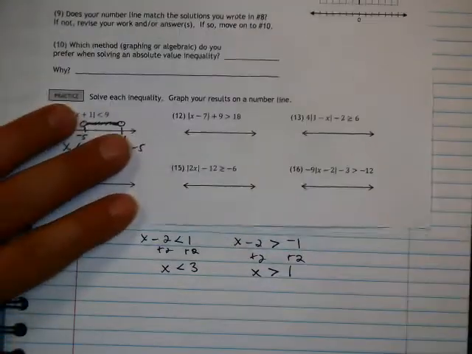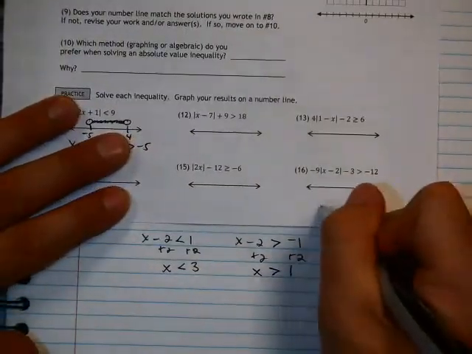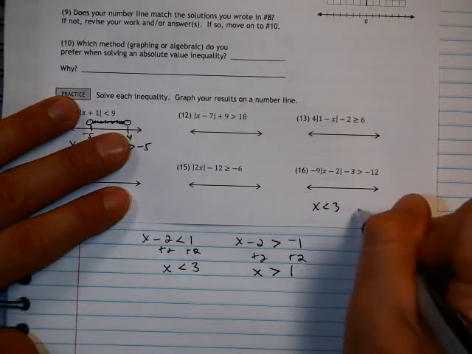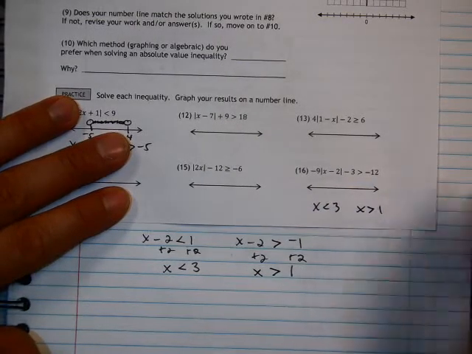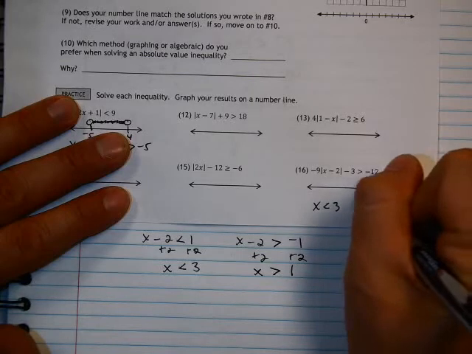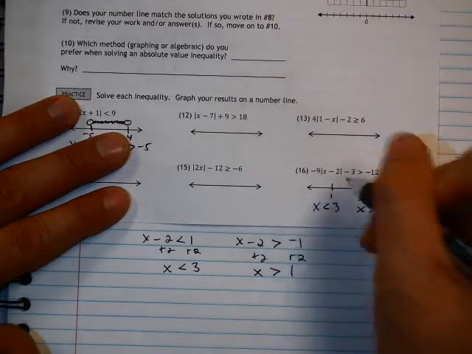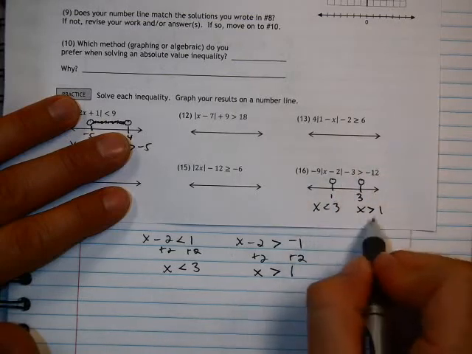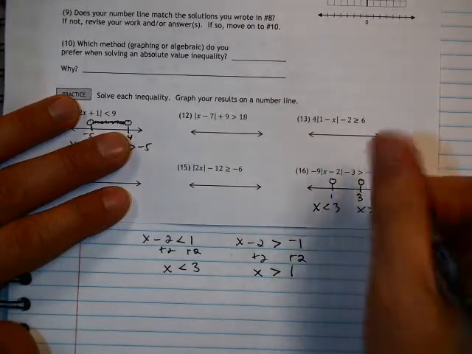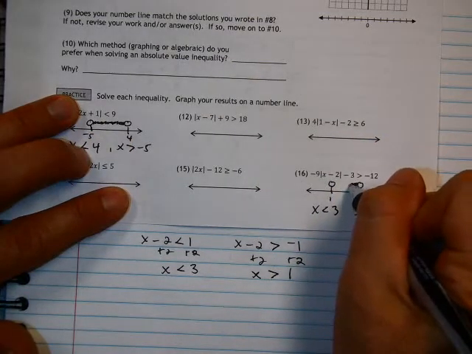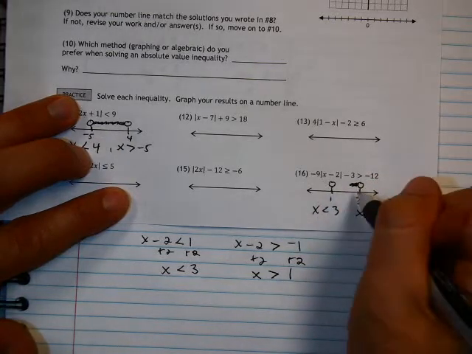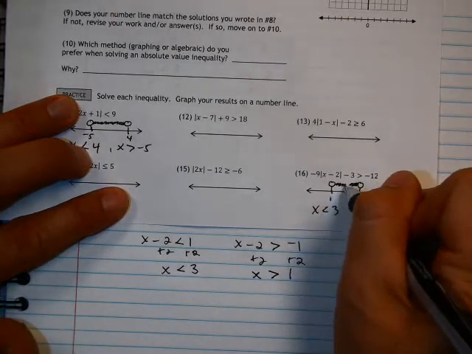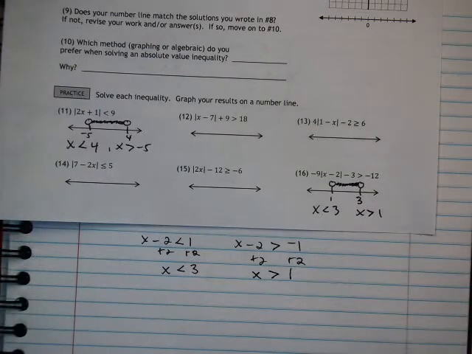So now here on number 16, x is less than 3, x is greater than 1, here's positive 3, positive 1, open circle for each because there's no underline, no equals. And just like that previous one, shading to the left of the 3, to the right of the 1, the shading meets in the middle. And there's numbers 11 and 16.